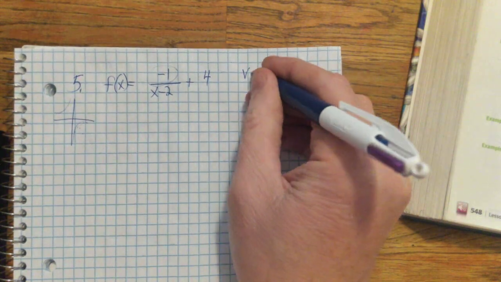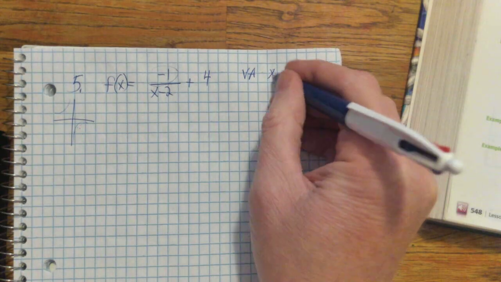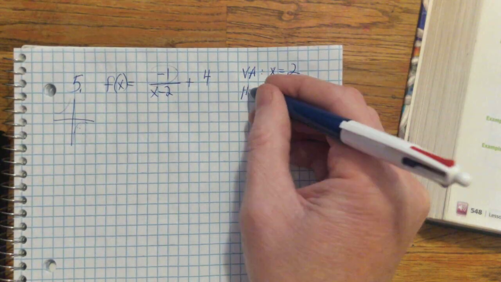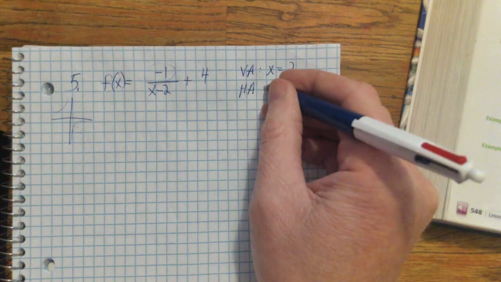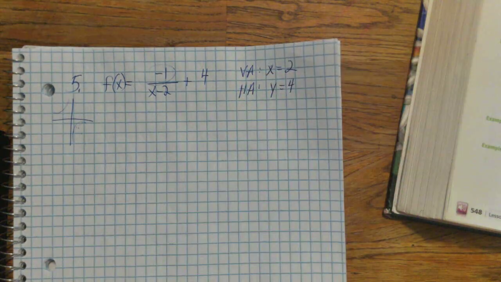But our vertical asymptote needs to move 2 units to the right, so it'll be x equals 2. Our horizontal asymptote needs to move 4 units up, so that's y equals 4. Let me draw my axes here.